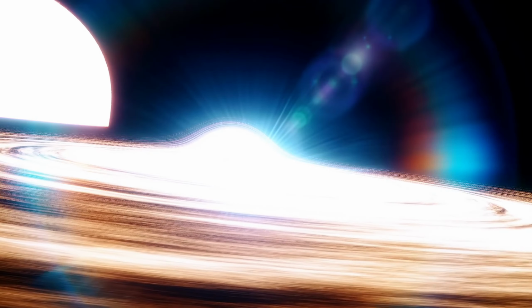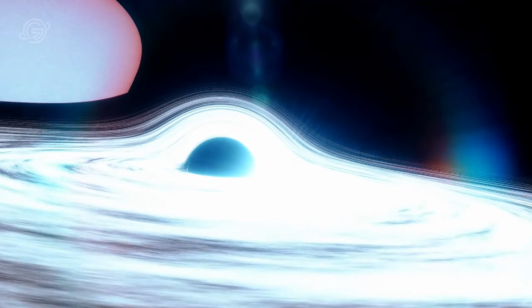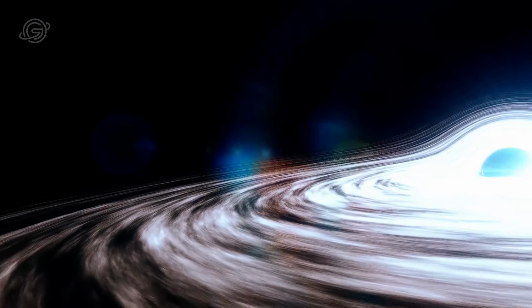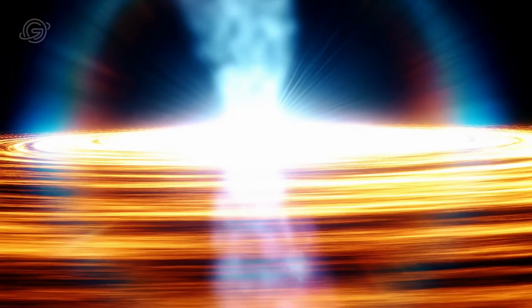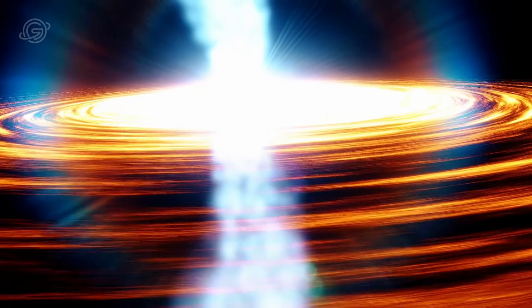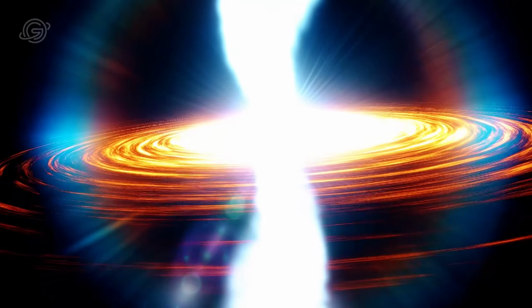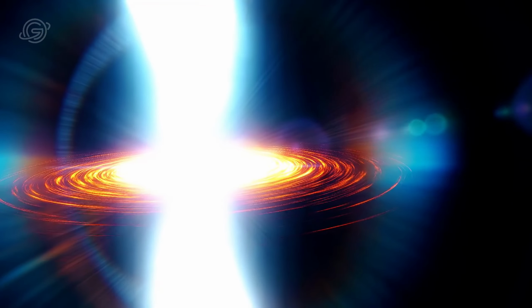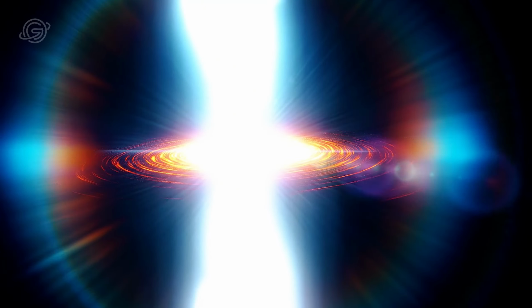For example, a black hole with the mass of our Sun would take about 10^67 years to evaporate through Hawking radiation, far longer than the current age of the universe. Smaller black holes evaporate much faster, though still over astronomical timescales. This process, while slow, shows that even the most powerful objects in the universe have a finite lifespan. As a black hole evaporates, it leaves behind nothing but a faint imprint on the fabric of space-time.